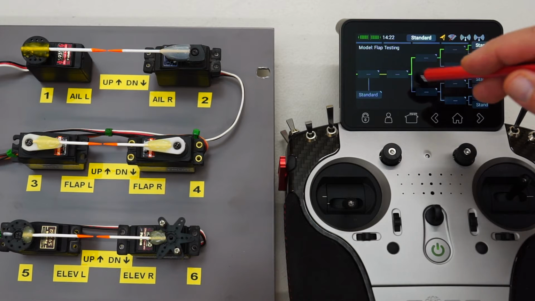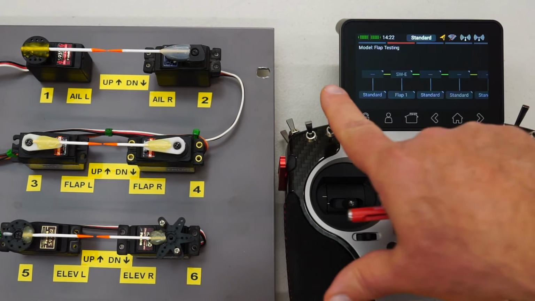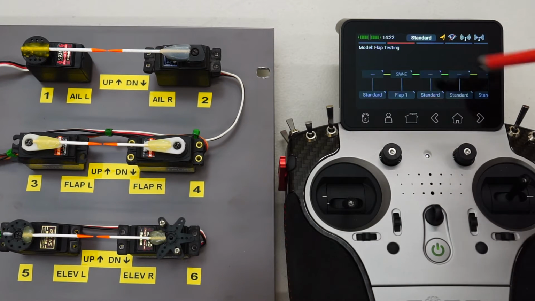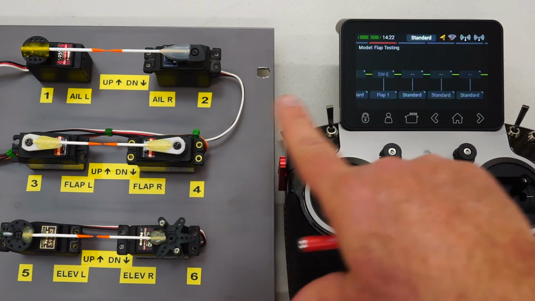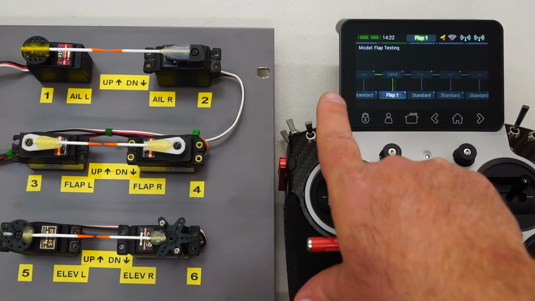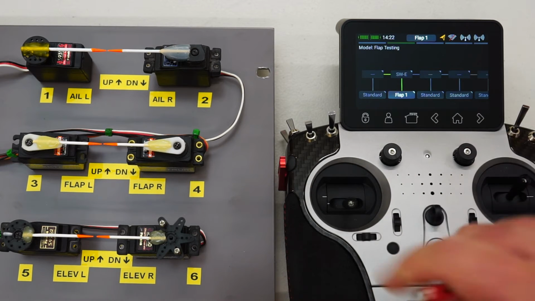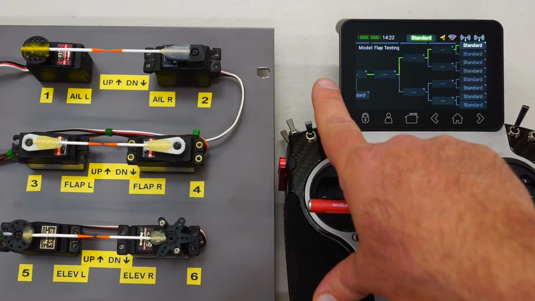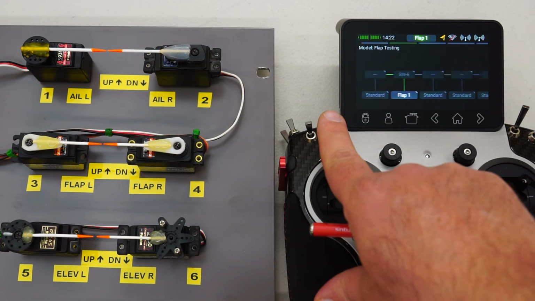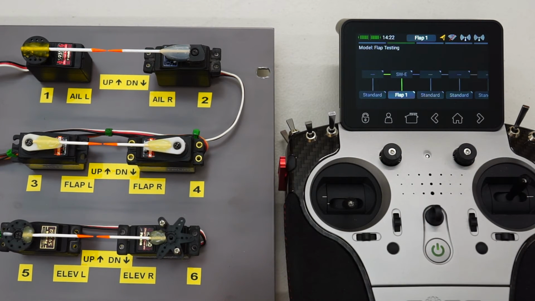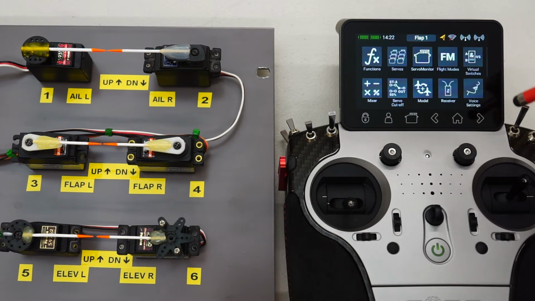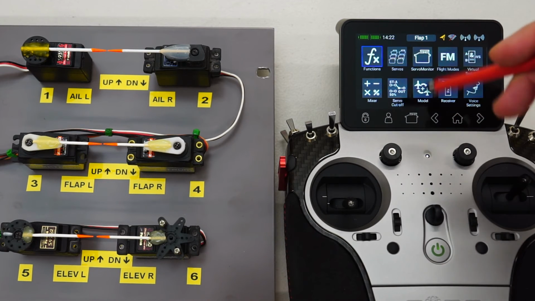So we're in the flight mode screen. If I flick the switch now, you'll notice the flap 1 flight mode will be selected, but nothing will happen at this point in time. So notice flap 1 is highlighted, so that's functioning okay as far as a flight mode perspective is concerned. However, you'll notice the servo is not doing anything, and that's because we need to adjust the curve in the function menu. So let's go back into the function menu for our flaps.